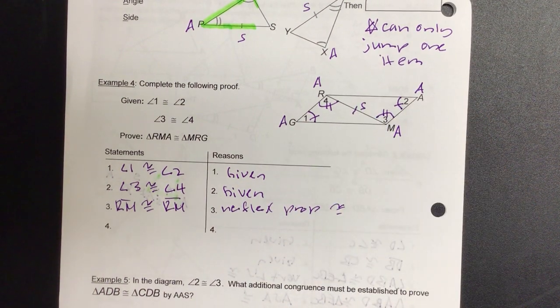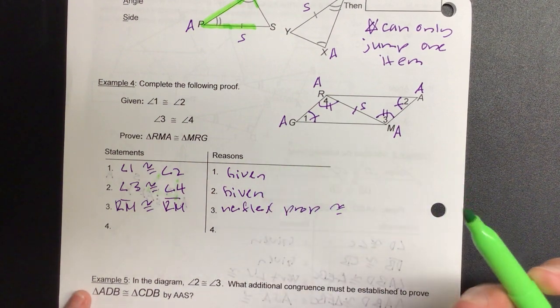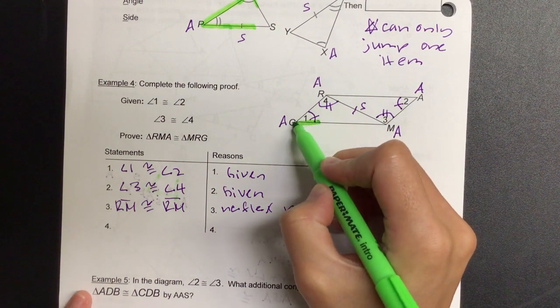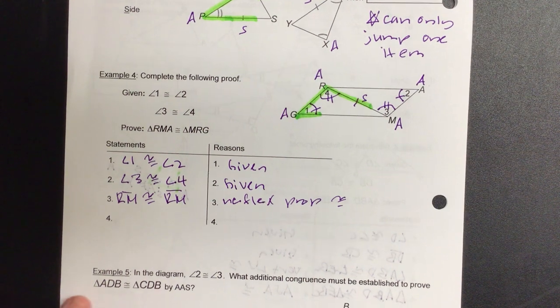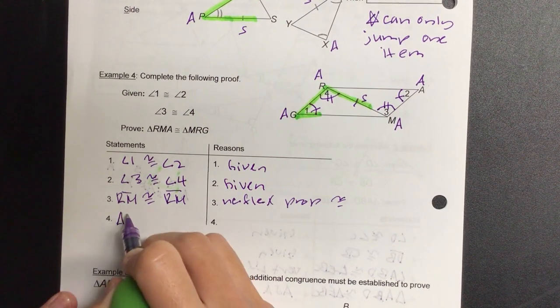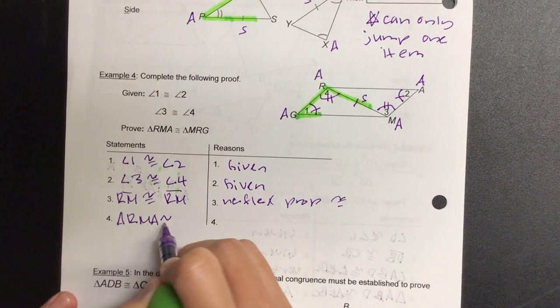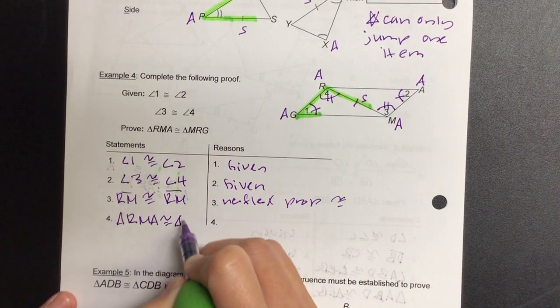And again, at most, I can skip how many items? One. Now, it doesn't matter which one you look at. I'm going to stick with this one right here. Here's an angle, angle, side. Again, if you go from angle, side, angle, it's going to skip an angle and a side, and you're not allowed to skip two things. And our final goal, triangle RMA is congruent to triangle MRG.